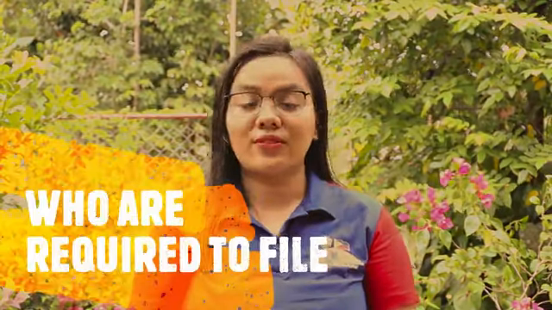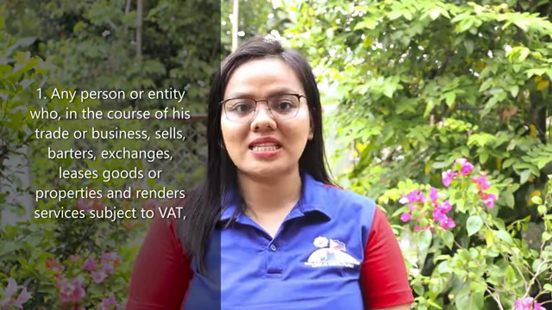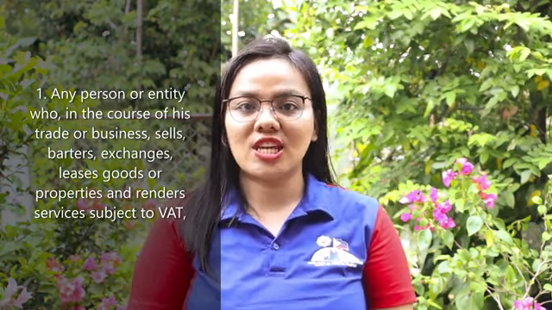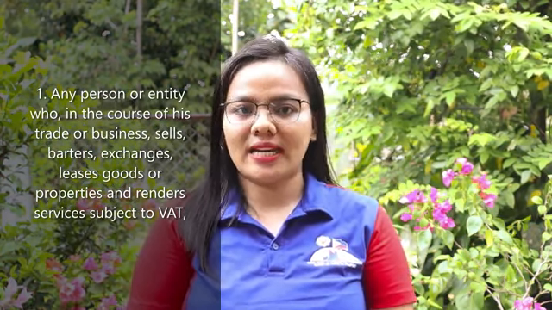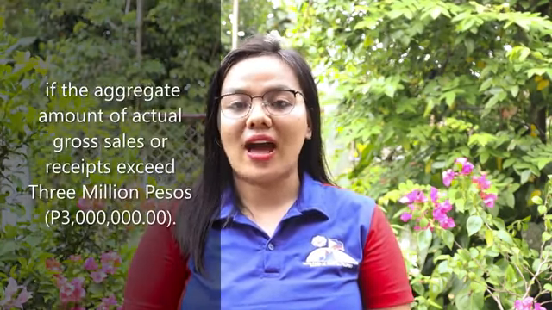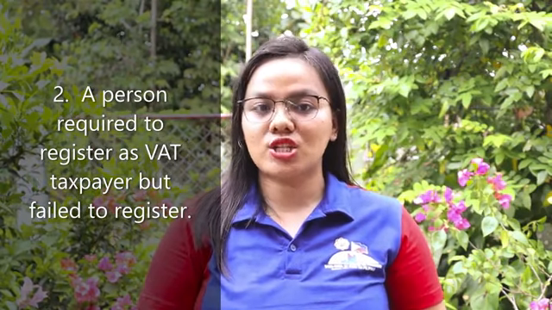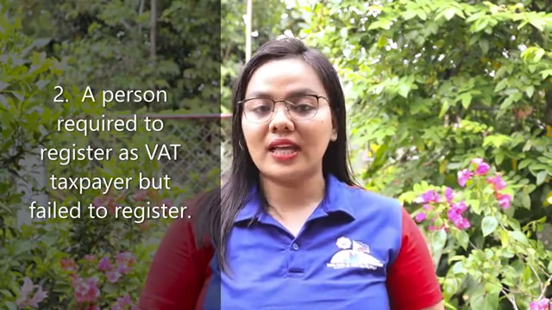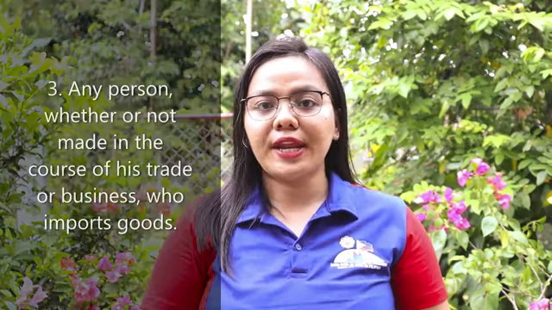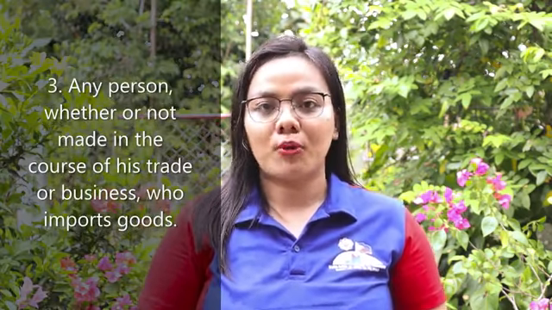Who are required to file VAT returns? First, any person or entity who in the course of his trade or business sells, barters, exchanges, leases goods or properties, and renders services subject to VAT if the aggregate amount of actual gross sales or receipts exceed 3 million pesos. Second are the persons required to register as VAT taxpayer but failed to register. Third, any person, whether or not made in the course of his trade or business, imports goods.